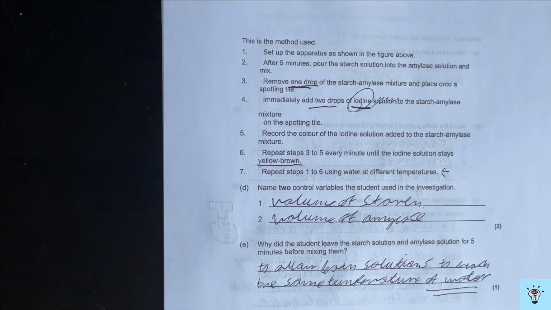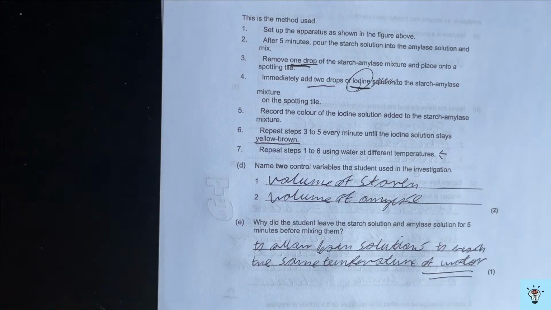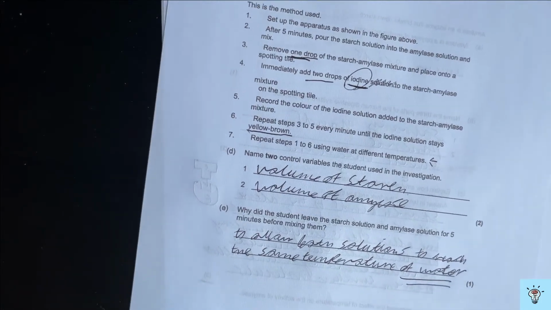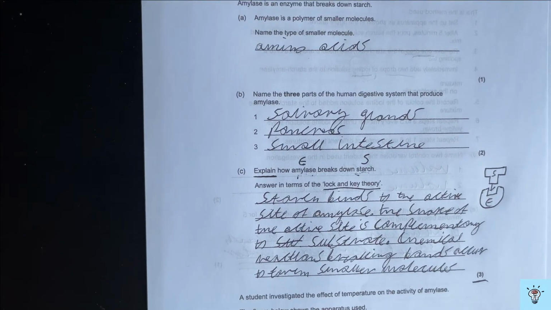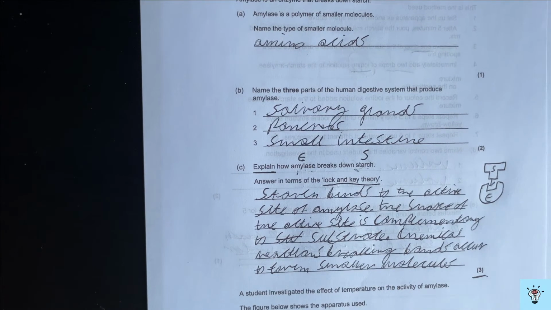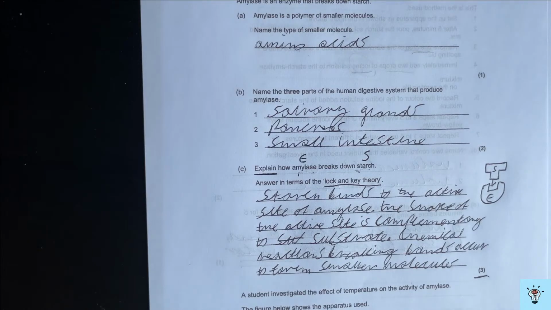And that's the bit that I really want to focus on there, because it's not that they reached the same temperature just by chance, they both reached the same temperature as the water in the beaker, and they've told us here 5 degrees, so you could also technically write allow both solutions to reach 5 degrees Celsius or something along those lines, and you would also still get the mark.